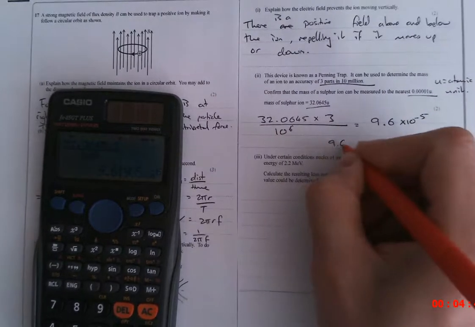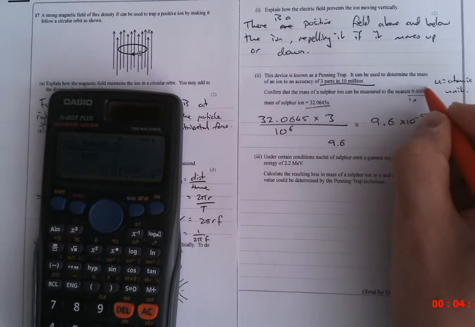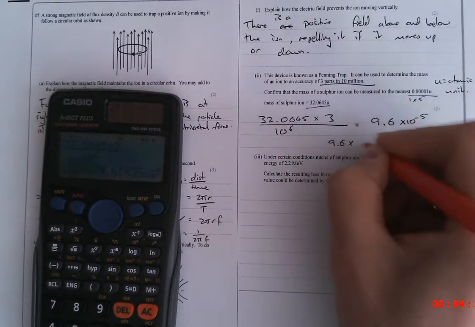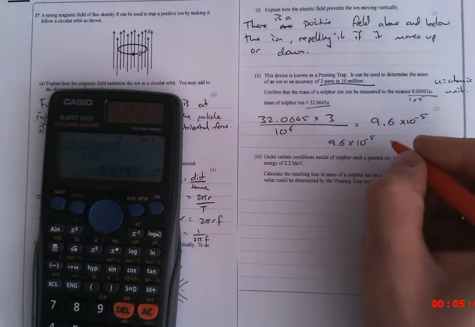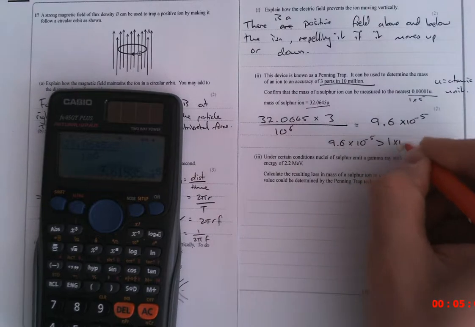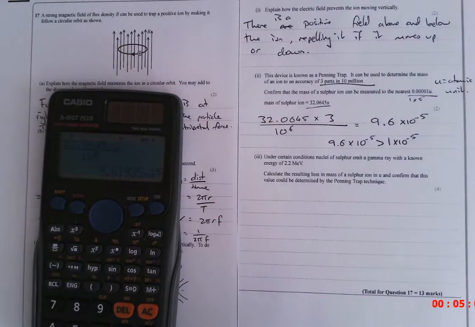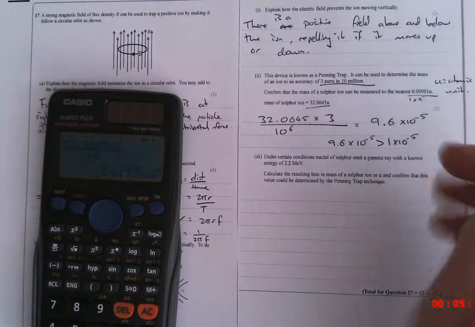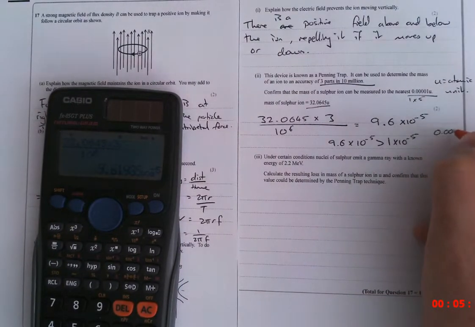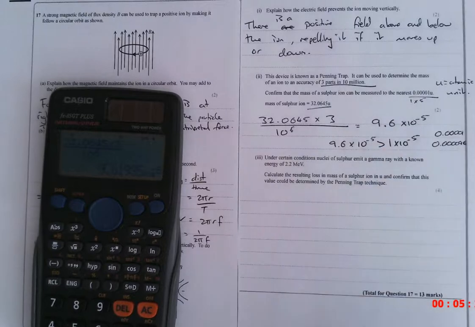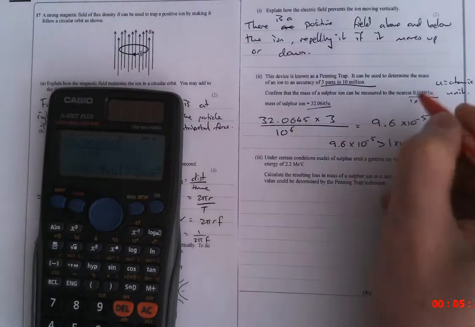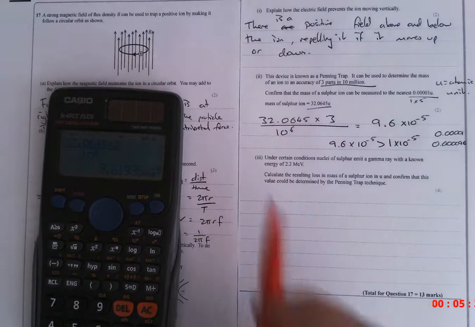What did we have here? We had 1 times 10 to the minus 5. So 9.6 times 10 to the minus 5 is greater than 1 times 10 to the minus 5. It's actually far easier if you write it out in normal numbers. So if you write it out as normal numbers, 0.00009 6 and 0.00001, you see that obviously this is clearly bigger than this. But for some reason I was struggling with this. It's clearly bigger than our smallest measurement, which means it's fine to measure.